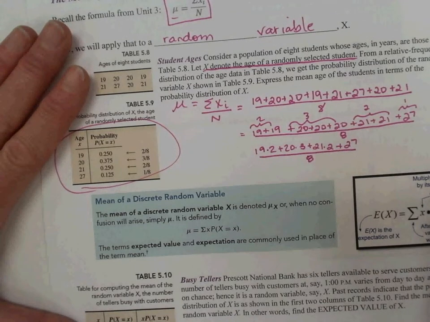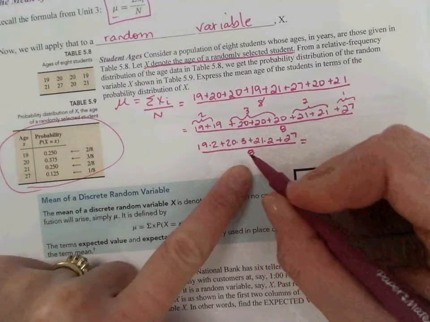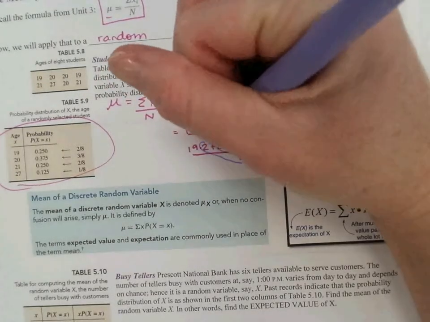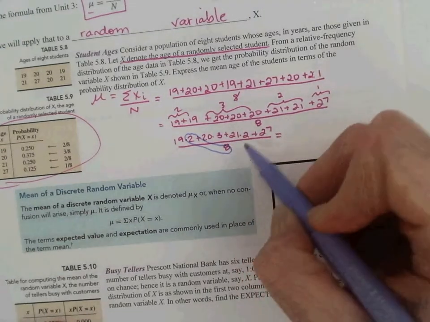In other words, we could break that up using this fraction here of 2/8, and then we'll use 3/8 here and 2/8 again, and then 1/8.